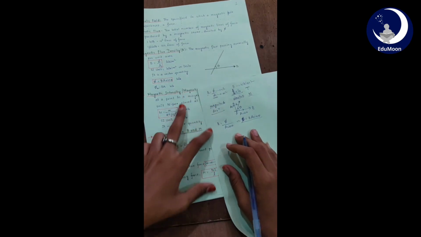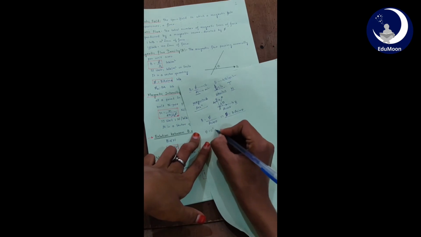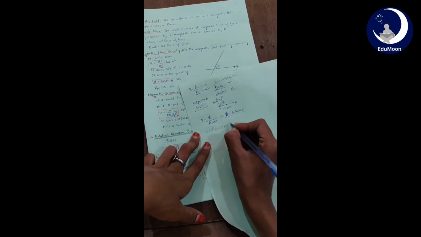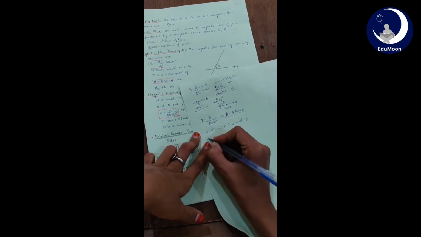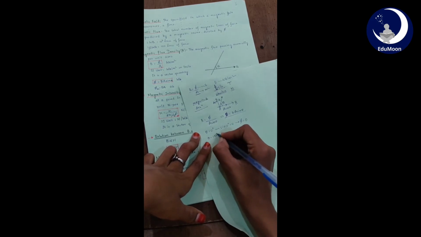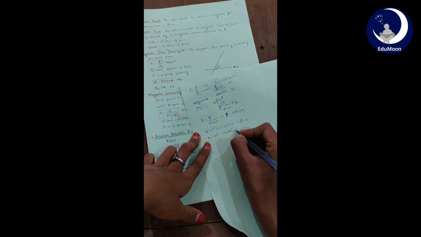Now say if theta is 0 degrees, then sine 0 is 0, then phi is also 0. If theta is 180 degrees, then sine 180 degrees is also 0, right? And then phi is also 0.